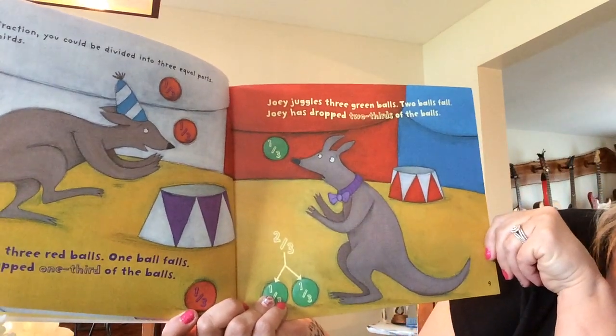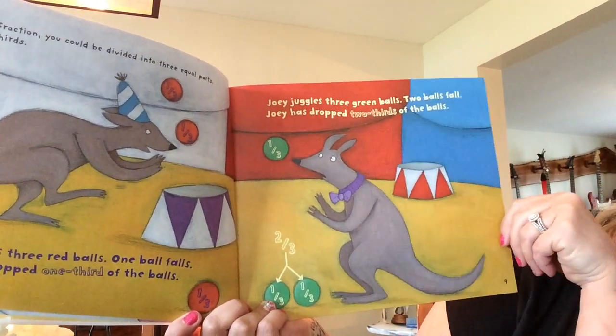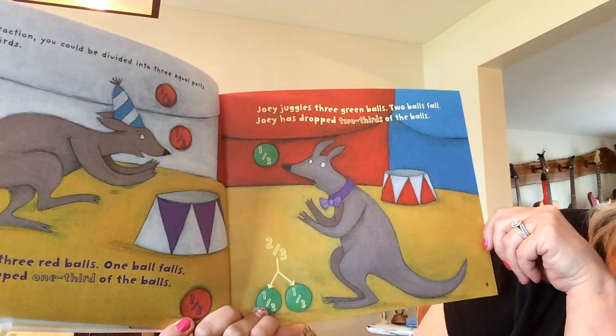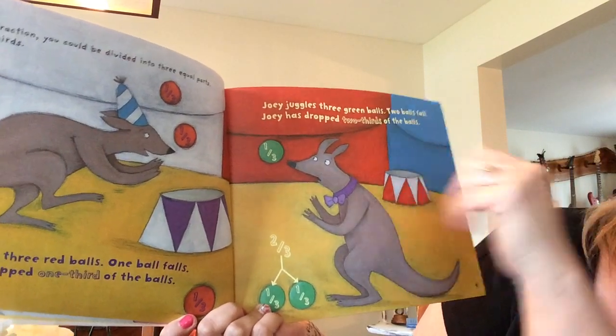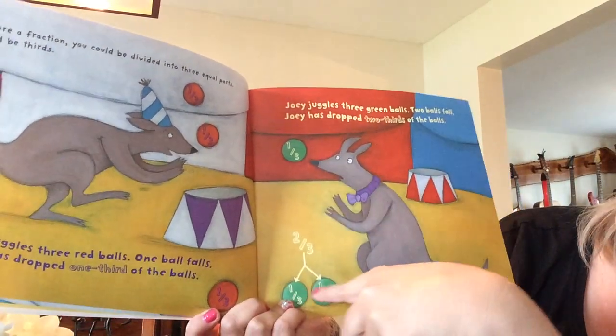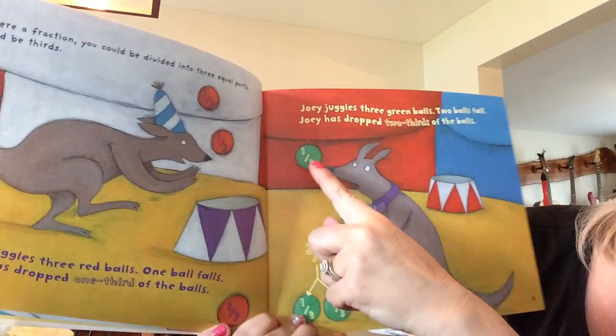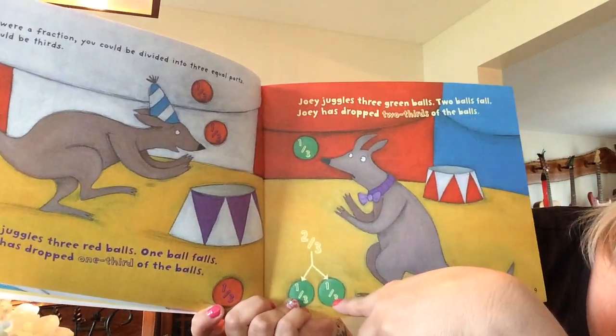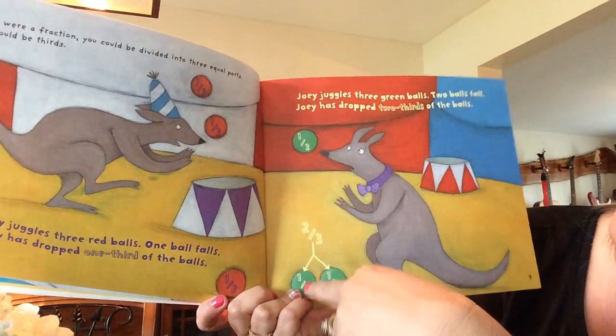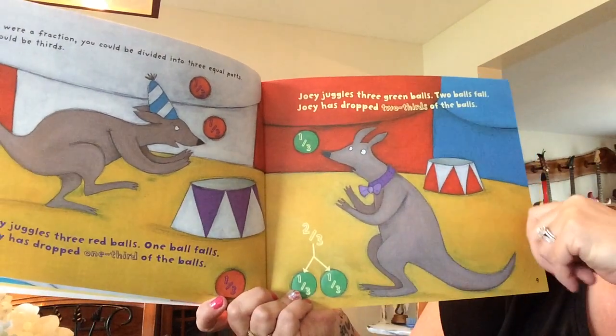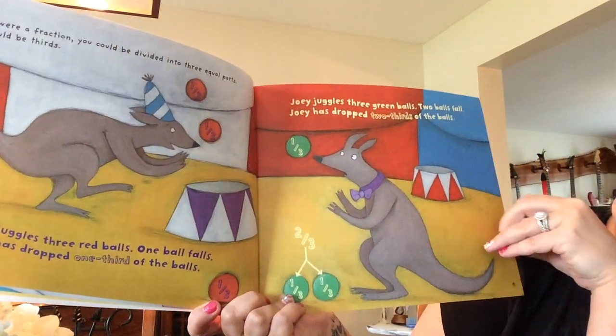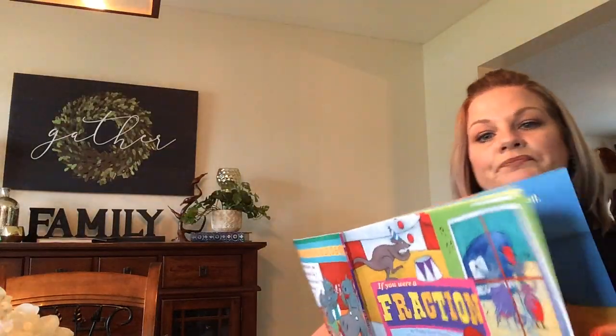Joey juggles 3 green balls. 2 balls fall. Joey has dropped 2/3 of the balls because there were 3, which would be 1/3, 1/3, 1/3. But he dropped 2 of them. So 2/3 of the balls fell.